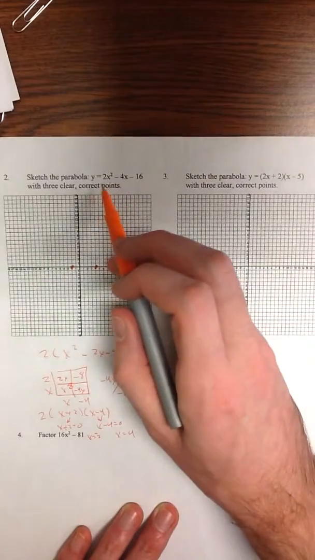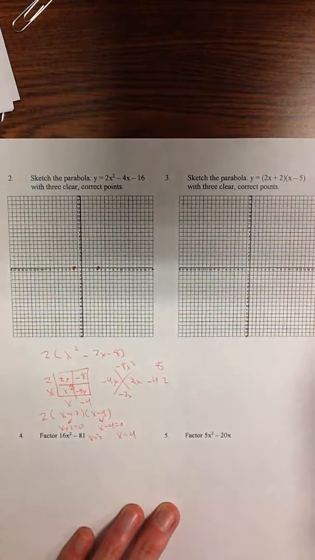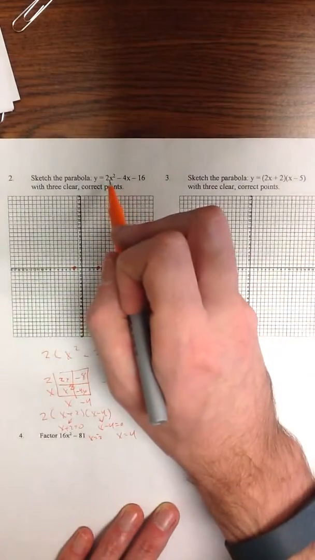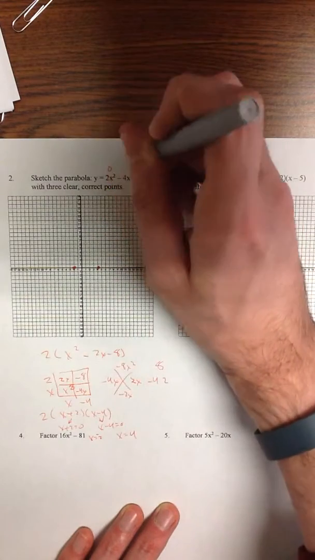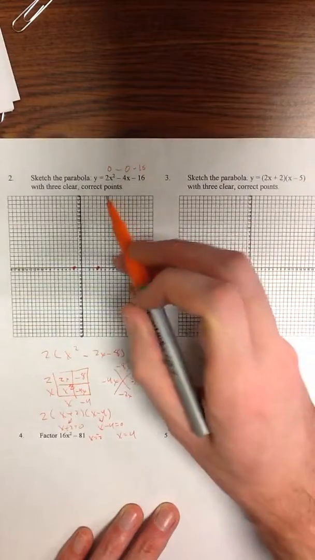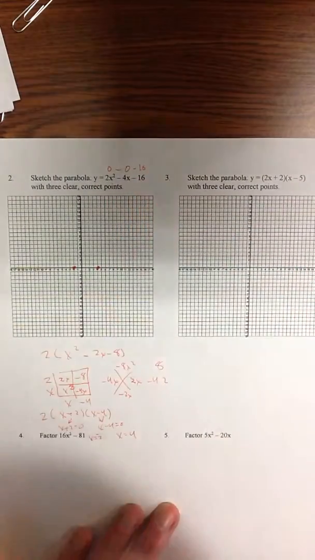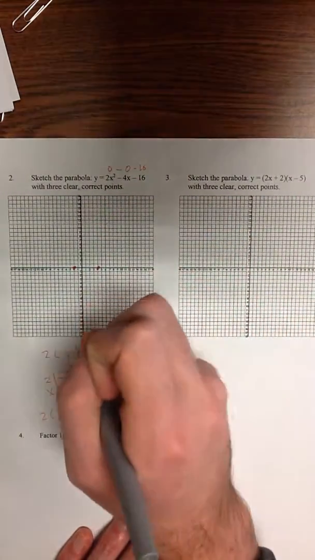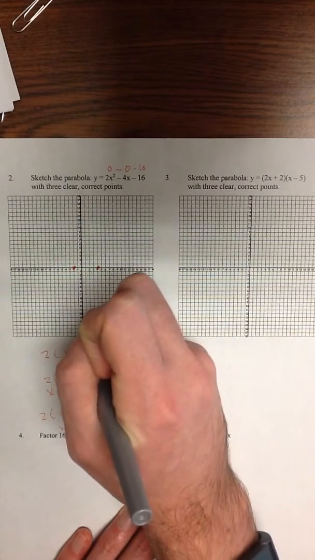Well, we practiced getting the y-intercept, and a lot of people did that really well also. We just know we could put 0 in for x, so that's 0, 0, 16. So 0 minus 0 is 0, minus 16 is negative 16. So we can come down here and we plotted this really well.